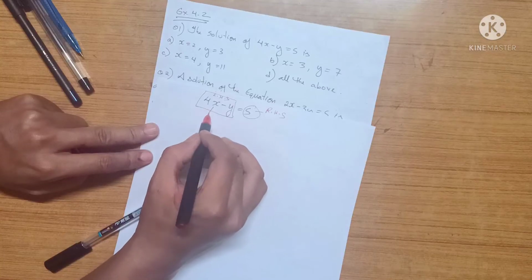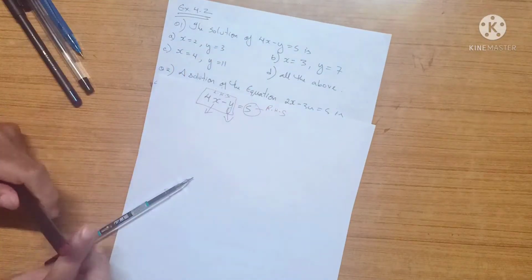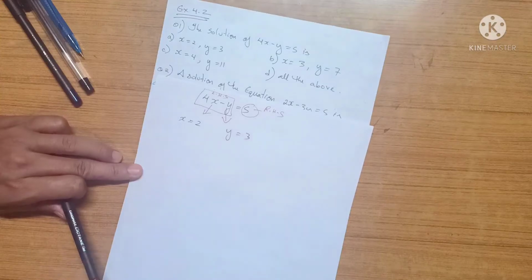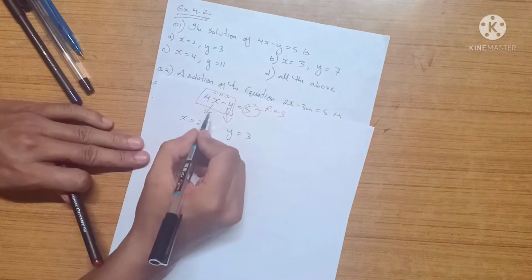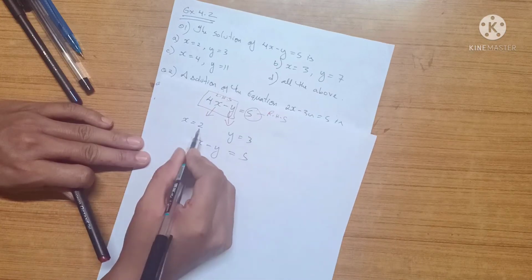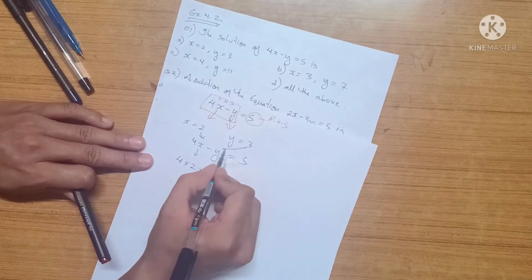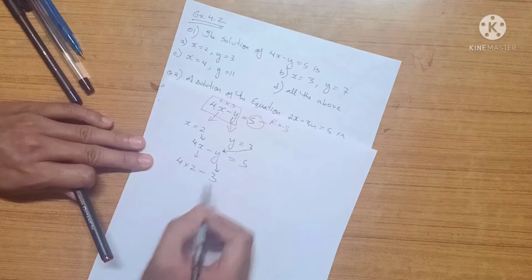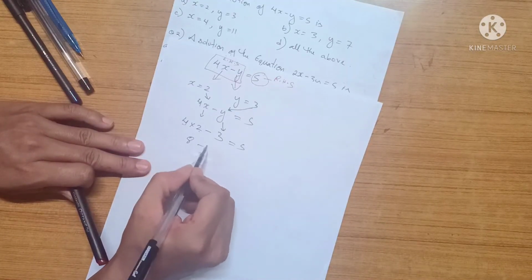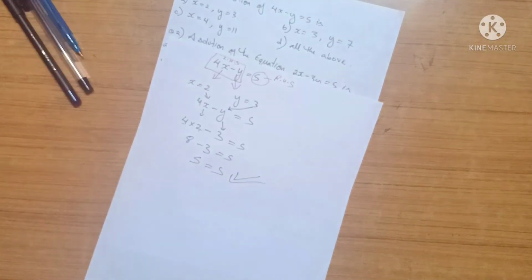In the left hand side, when you put the values of x and y as given in the question, for example, x equals 2, y equals 3, and see if the equation is fulfilled or not. 4 2s are 8 minus 3 equal to 5, so 5 equal to 5. So it's being fulfilled.